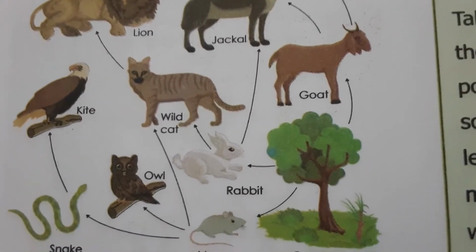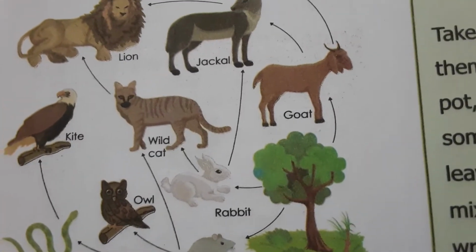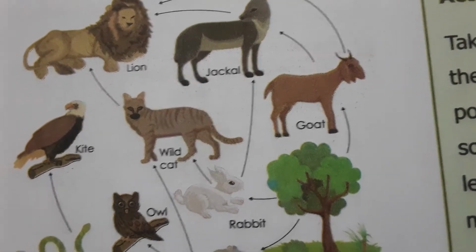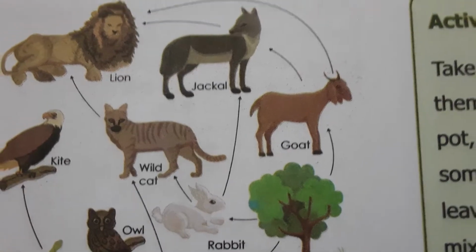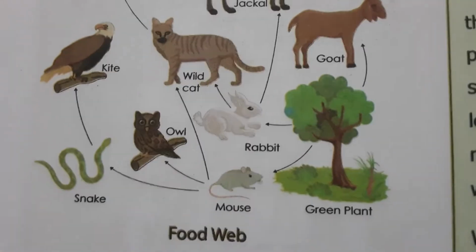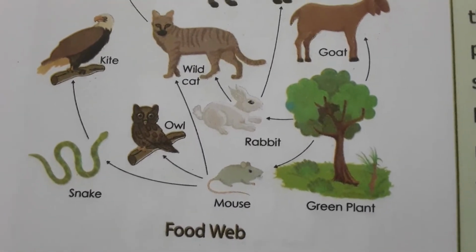See this picture. The rabbit is eaten up by the wild cat or otherwise jackal. In the same way, the goat is eaten up by the jackal or lion. Like that, the food chain is interlinked.